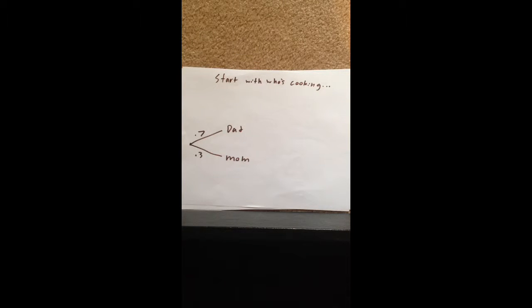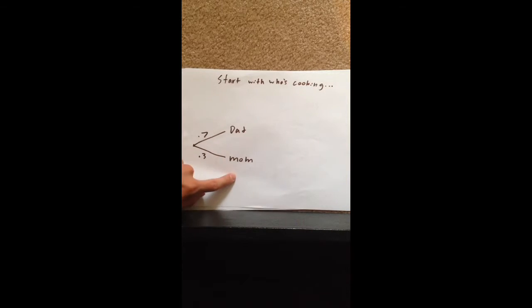First, you start with the probability of who's cooking. Now, it's out of 10 days, which makes it really easy for us to find that kind of probability because we can simplify it. Now, 7 would simplify to 0.7 out of 1, and 10 would simplify to 1, so that would make 0.7 for your dad and 0.3 for your mom cooking.